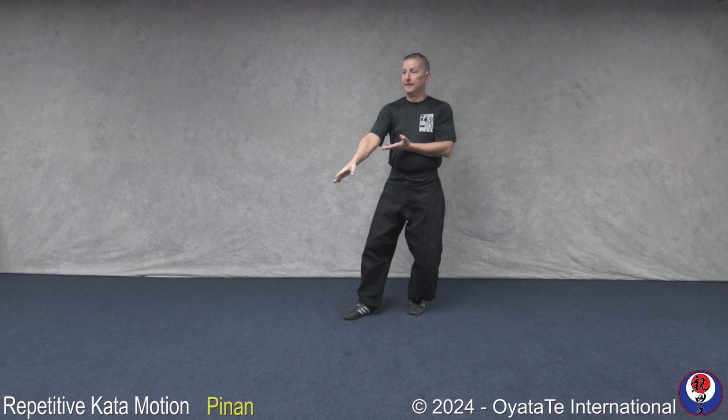Cover, I'm turning my body. See, I'm covering my body and down. Very different, each one of those. Pinan Sandan: do a single, drop, double, double. Go to the other side, single, drop, double, double. At least in the version that we're doing from Oyata's lineage.